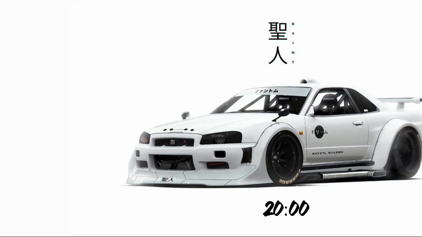Some things you will need are a compatible computer for After Effects, the software for After Effects, and a video with a subject, and that could be a person or a car, for example.